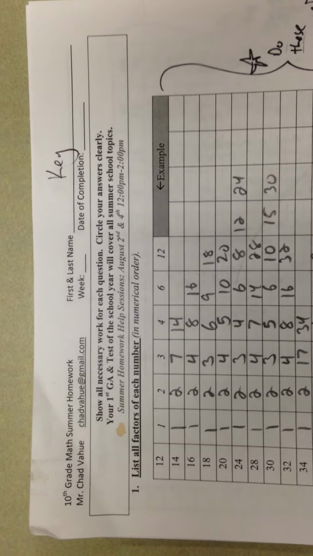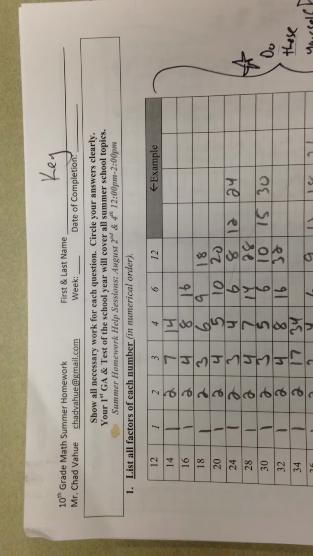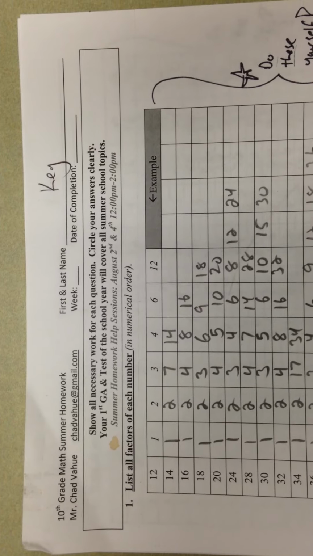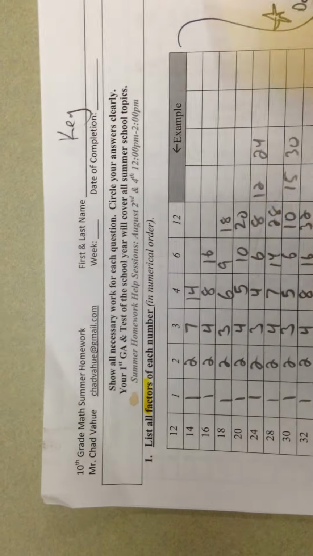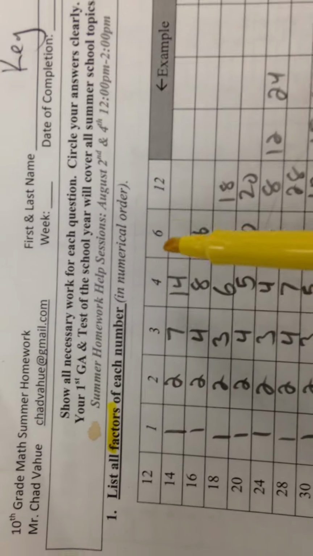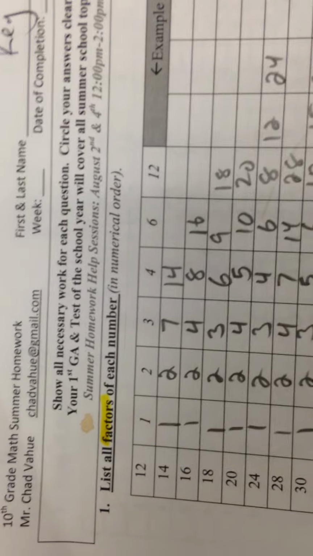Hey, Clark. This is the first summer homework packet review. So, problem number 1 says list all factors of each number. And in the example, we list the factors 1, 2, 3, 4, 6, and 12 for the number 12.